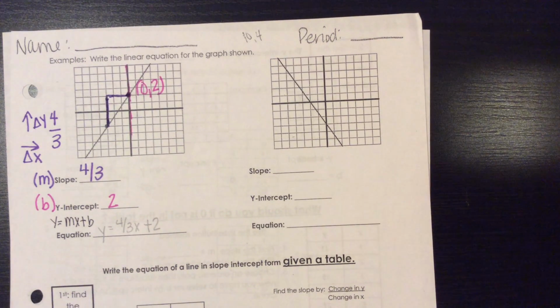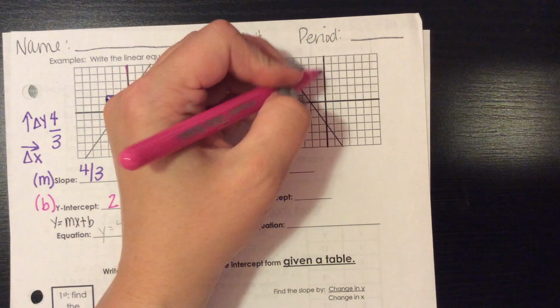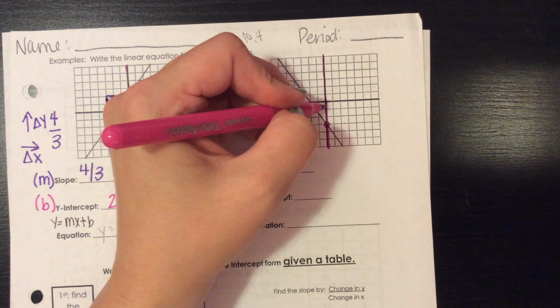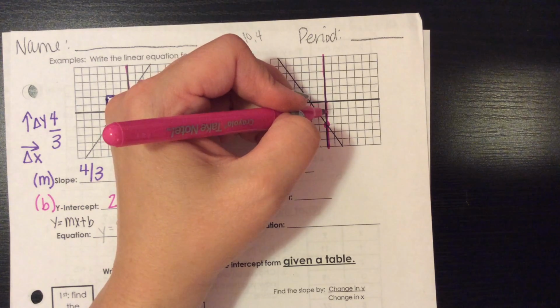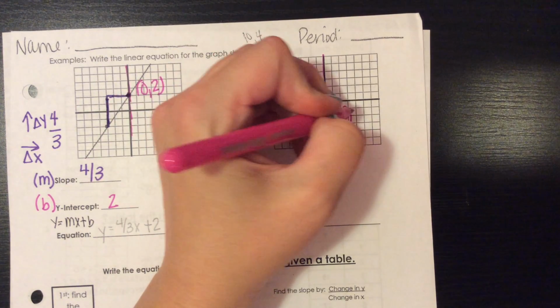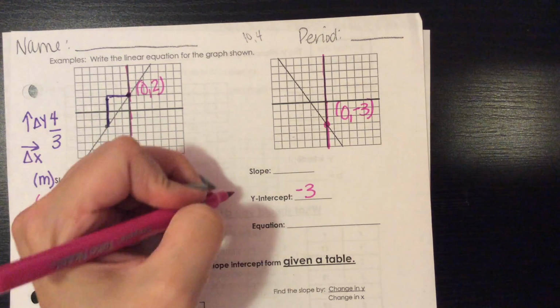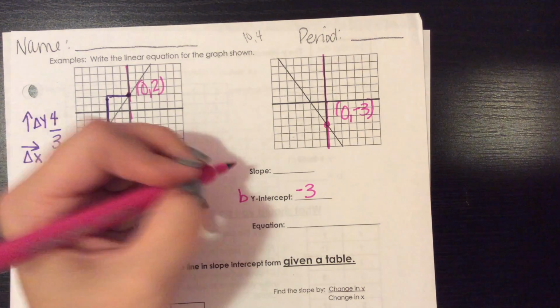So if I go to look at my other graph over here, my ordered pair where I'm crossing my y-axis is down here. The ordered pair for that would be at 0, 1, 2, 3. So 0, -3. So I know my y-intercept is -3. Again, that is my b.